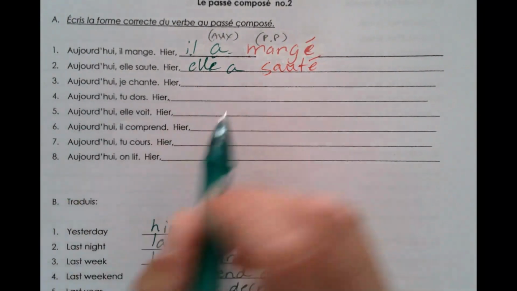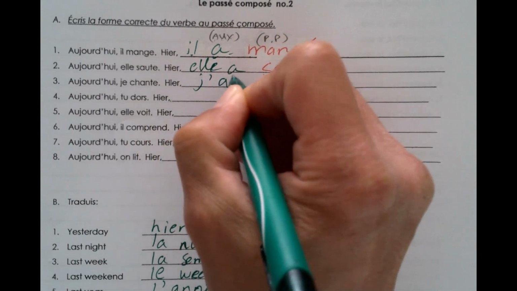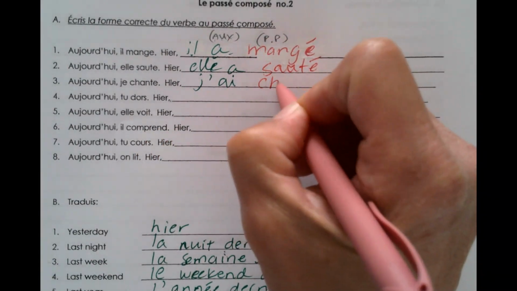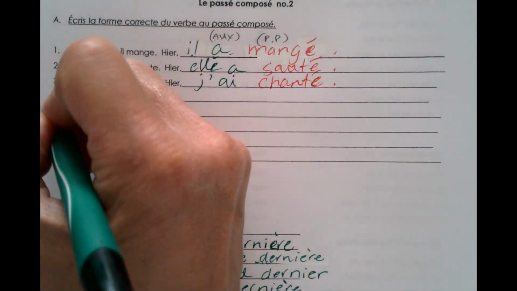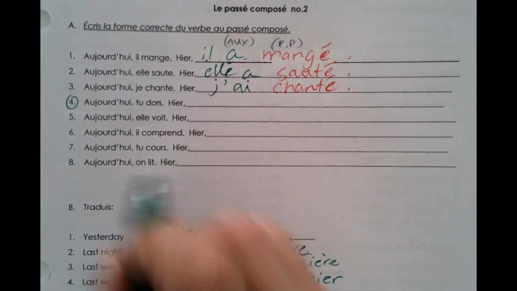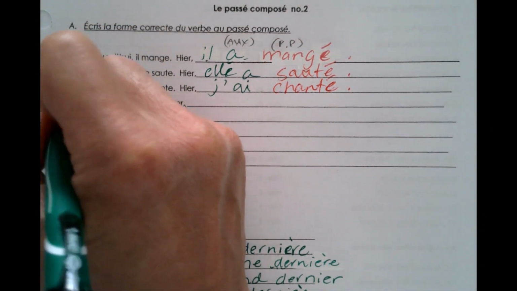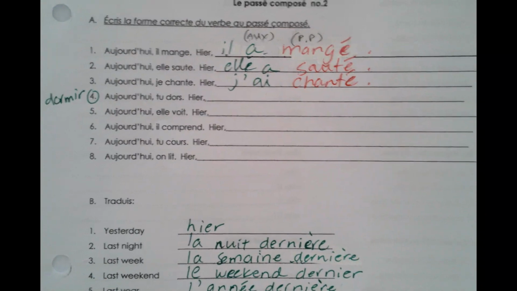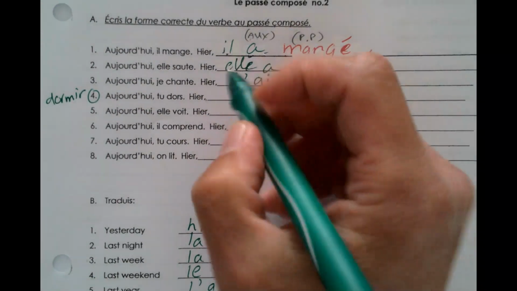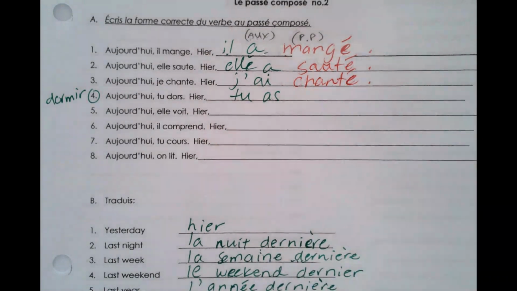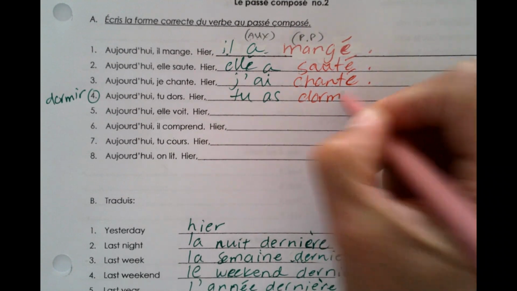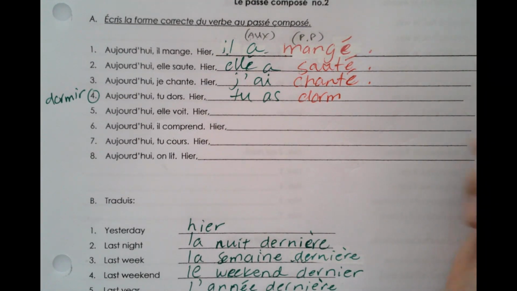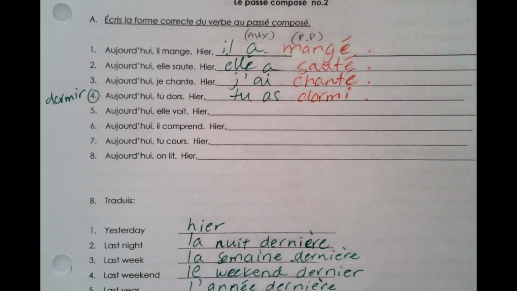Aujourd'hui, je chante. Today I sing. Yesterday, j'ai chanté. Yesterday I sang, or I have sung. Aujourd'hui, tu dors. This one's a weird one, right? This one is avoir still, but the verb is dormir, and it's like any IR verb. So, hier, tu, again avoir, as. What do you do with IR verbs? We drop the IR and we add an I. Okay?